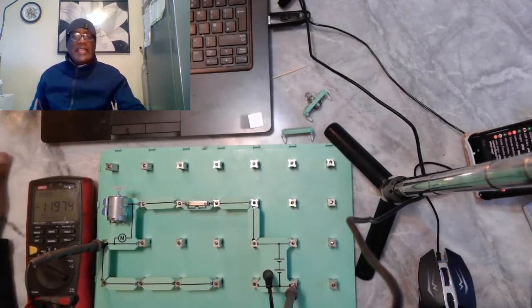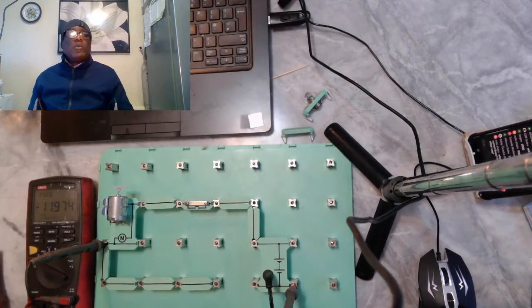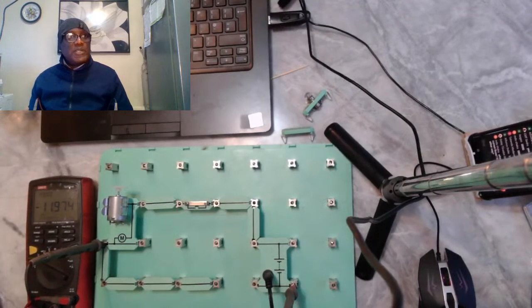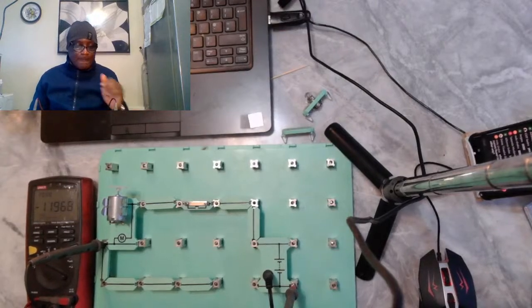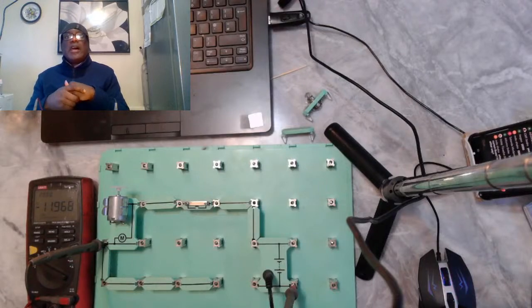It doesn't take long when you get used to testing things this way to find an open circuit. Right. Are there any questions pertaining to the open circuit? Or are people happy?